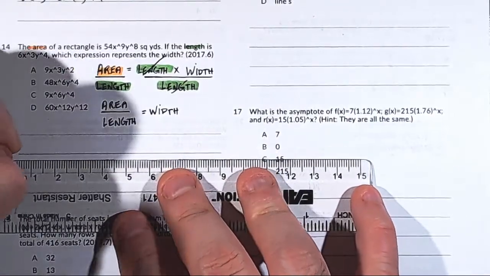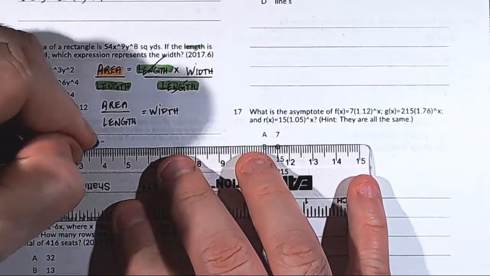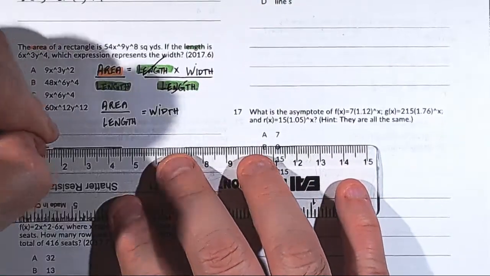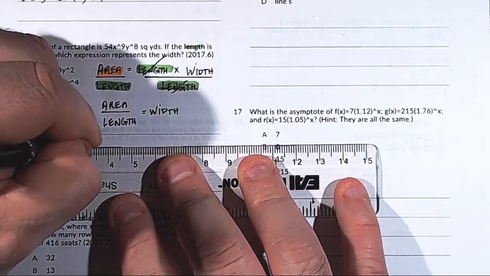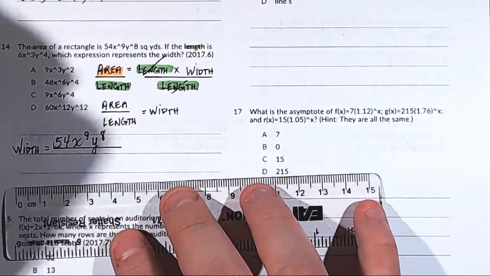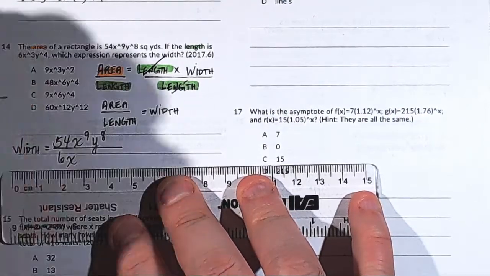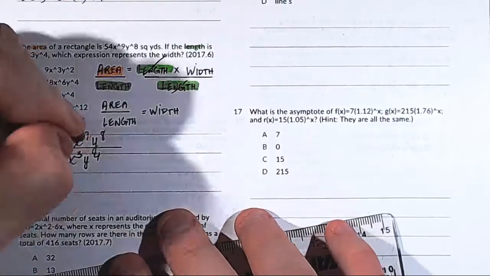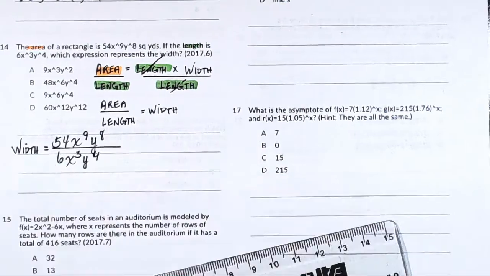So let's plug those into the numerator and denominator. We'll rewrite this: width equals, and now I'll put a big fraction bar. And on top I'm going to put the area. Well, the area was 54x to the 9th, y to the 8th. And the length was given as 6x cubed y to the 4th. Okay, make sure that's visible. And we're asked to compute the width. So what we need to do here is divide.